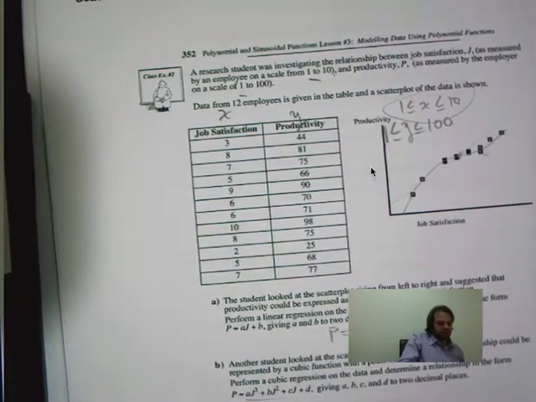Okay, last one. We have a research student. A research student was investigating the relationship between job satisfaction.